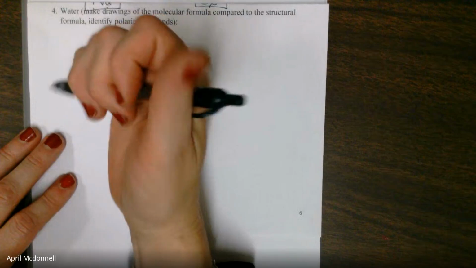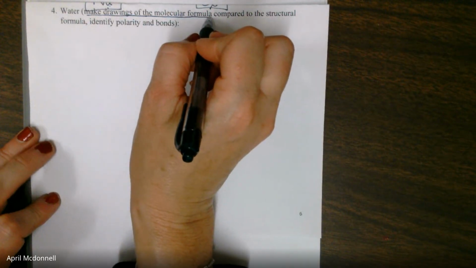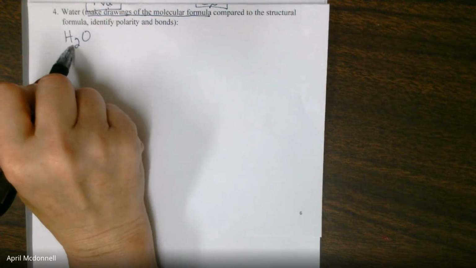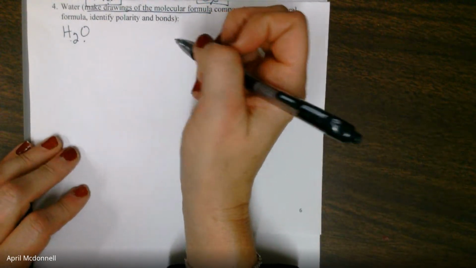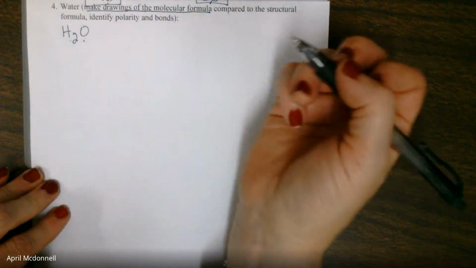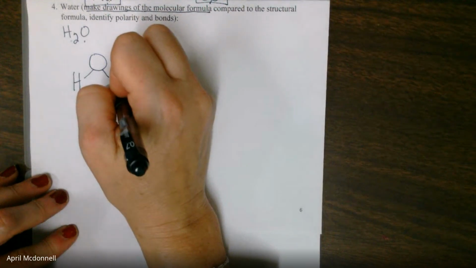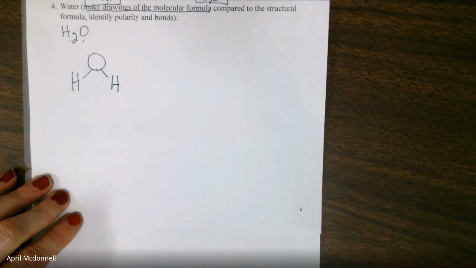So the first thing we have to do in question 4 is make a drawing of a water molecule using the molecular formula. So what is the molecular formula of water? H2O. How many atoms of hydrogen are in a molecule of water? 2. And how many atoms of oxygen are in a molecule of water? 1. So a water molecule has this shape. There's our 1 oxygen and our 2 hydrogen atoms.